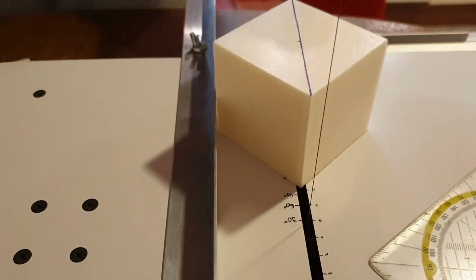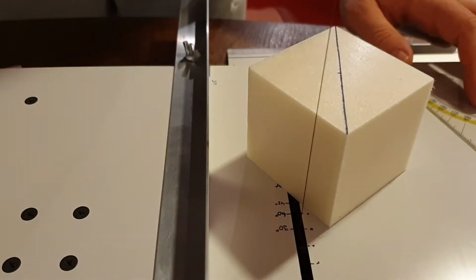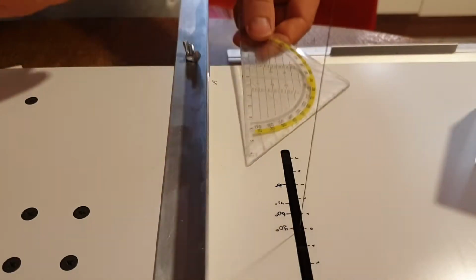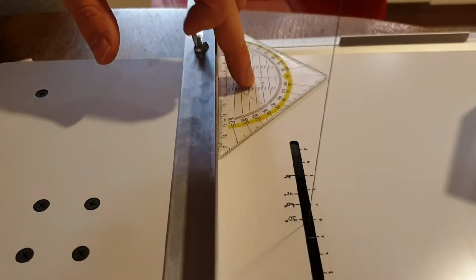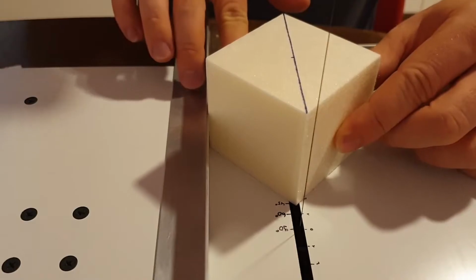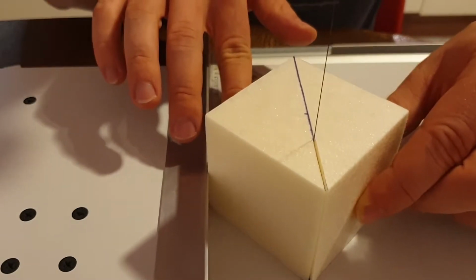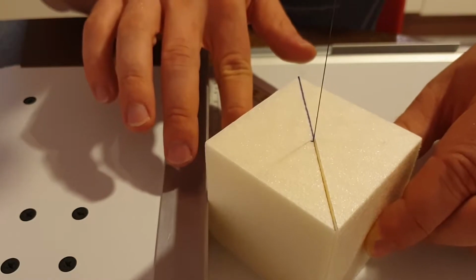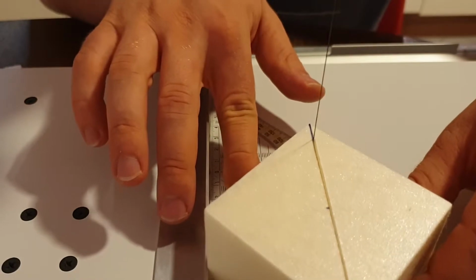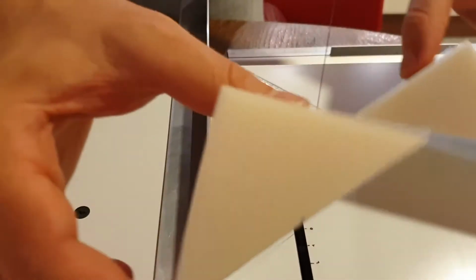And I really tried to come up with a solution for how I can guide my XPS block through the hot wire cutter at this 45-degree angle. But I found the easiest solution was to use the protractor as a guide. And I have to say it worked pretty well. Up to the point where I touched the hot wire.